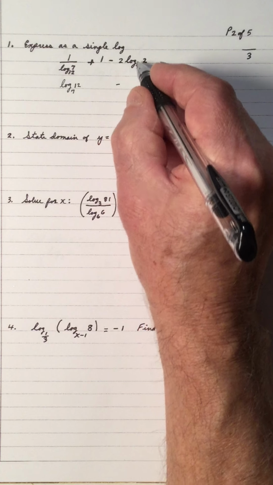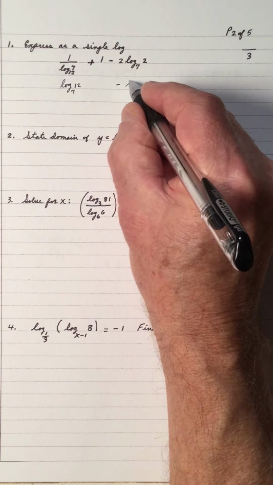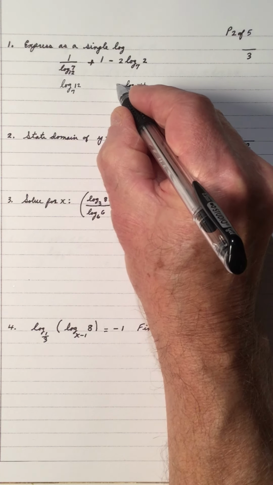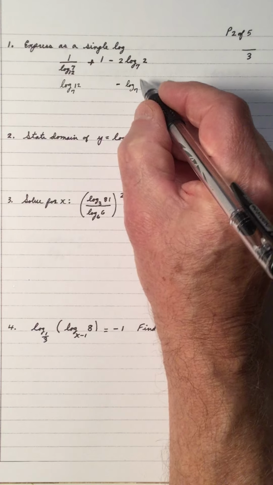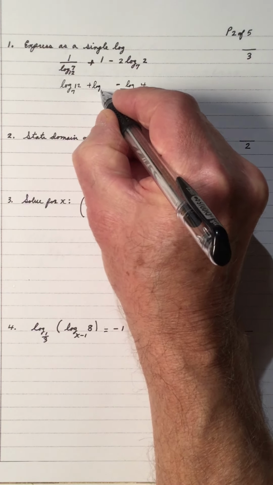And the power rule moves the 2 up to the power of 2, so 2 squared makes it 4. So both of these have base 7s. So we want the log base 7.